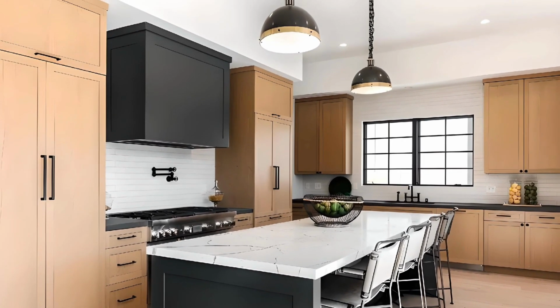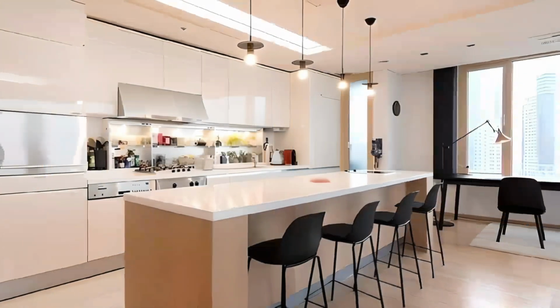Hopefully this modular kitchen design inspiration can help you create your dream kitchen.